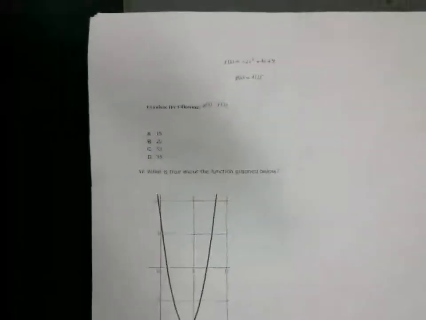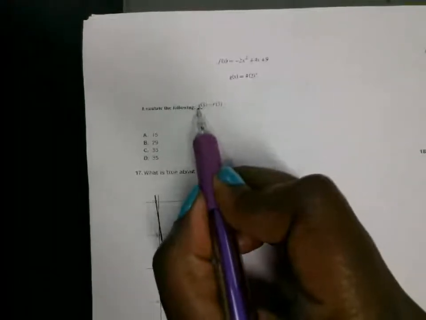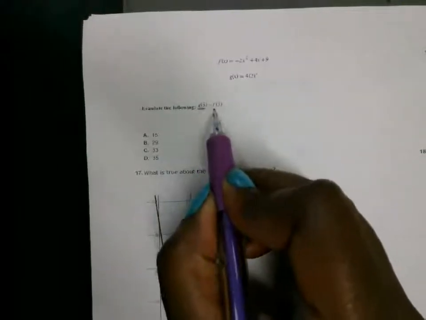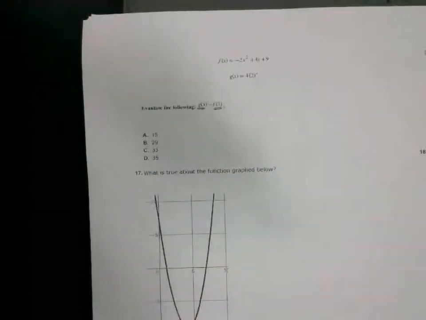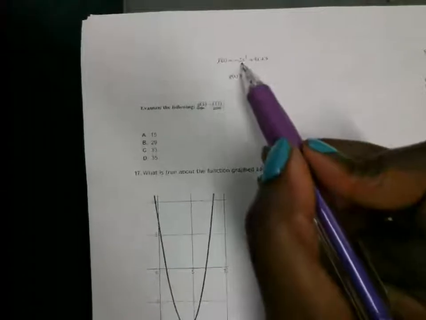Number 16, turn to the next one. Number 16 looks like this, where you're solving for f of x, okay? So they want you to evaluate the following. They want you to do g of 3 and then f of 3 and subtract those values. So let's substitute 3 in here first and see what we get.